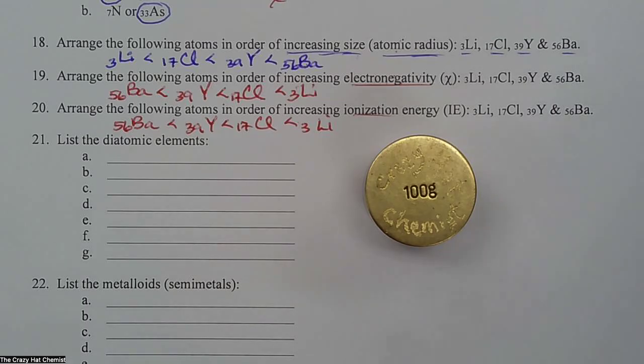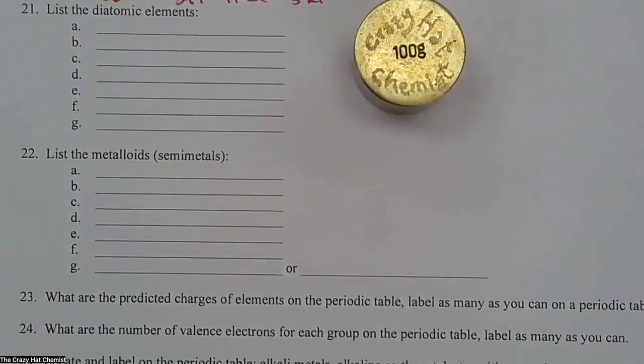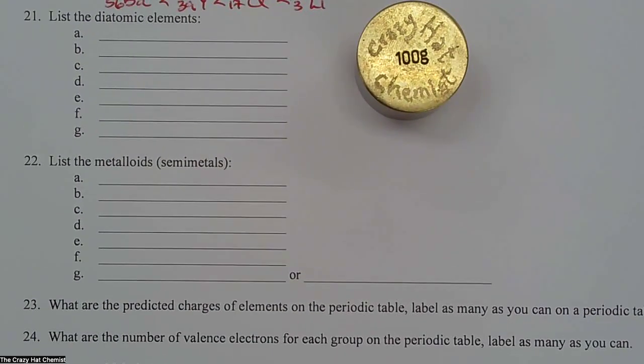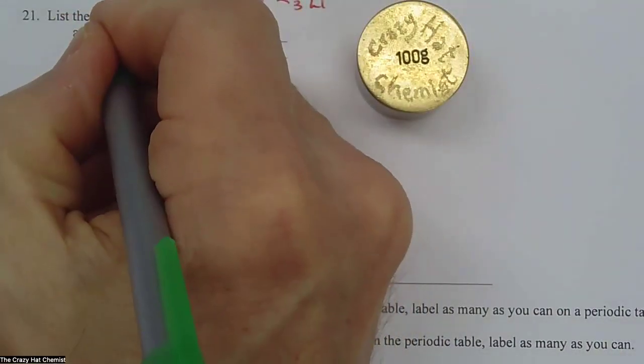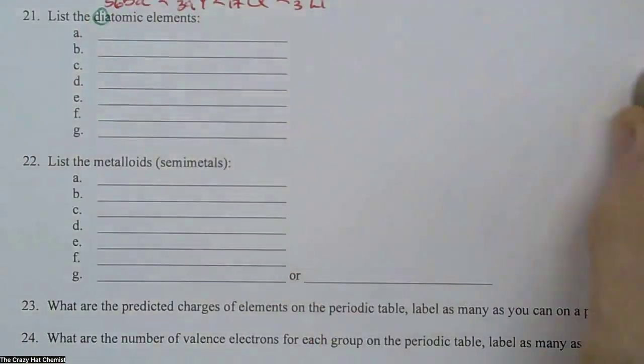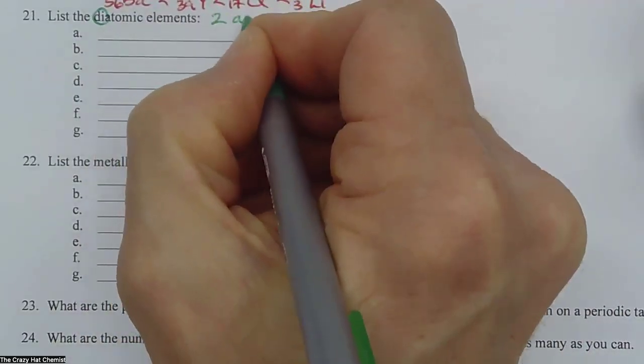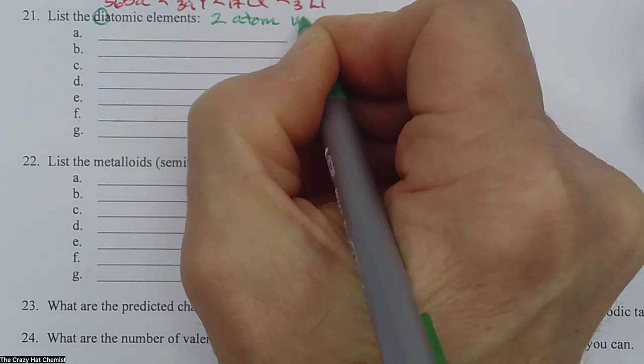Okay, the next question is: list the diatomic elements. So what are the diatomic elements? Let's get ourselves a periodic table, and then we can write down the diatomics. All right, we got ourselves a new periodic table. Diatomic, di means 2 atom molecules.